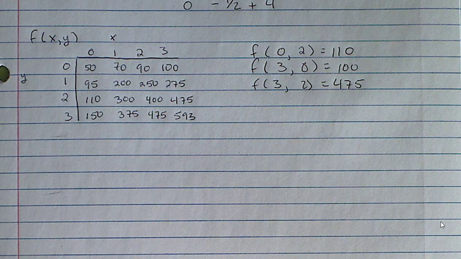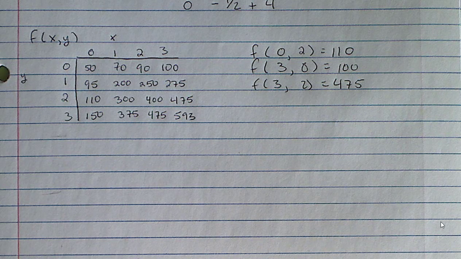That's the last slow pitch. Let me think, 3, 2 and 2, 3 are both 475. Okay. I made these numbers up completely off the top of my head. Is that 495? Yeah. Okay. So that's the last slow pitch. Now we got 2 fast pitches to come.